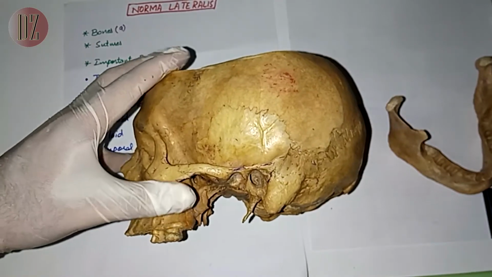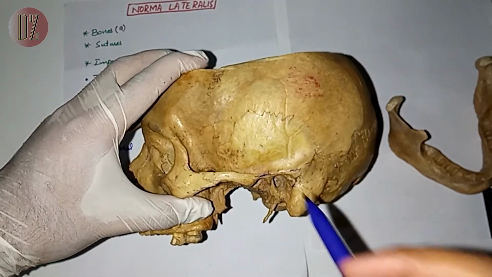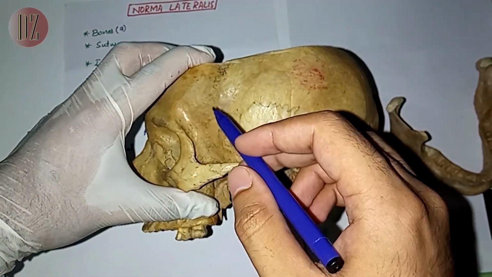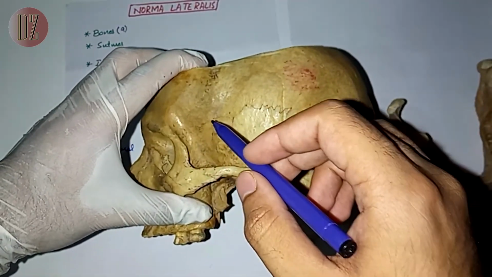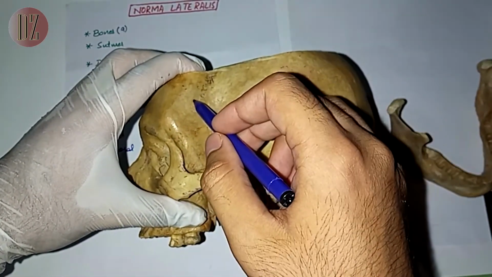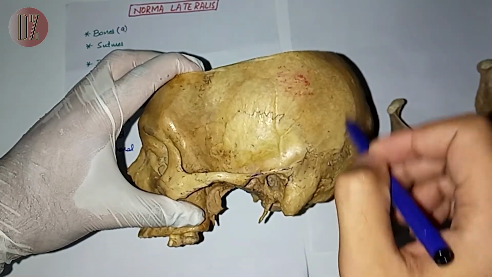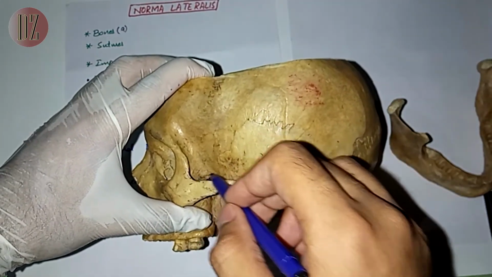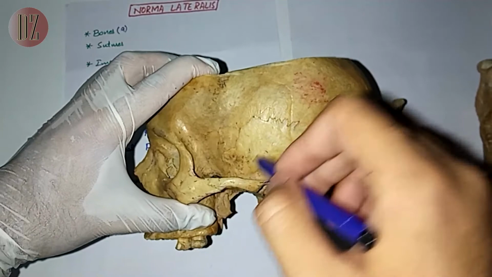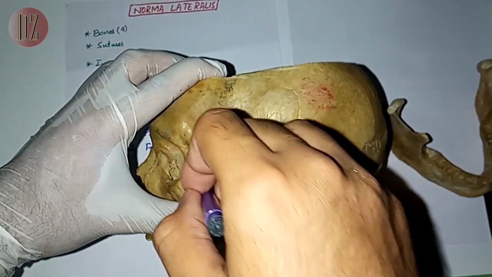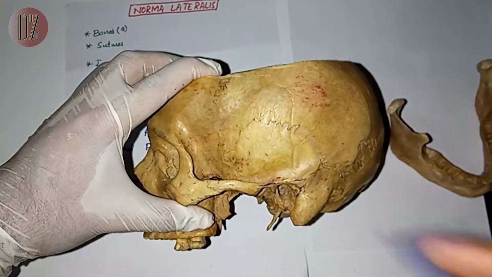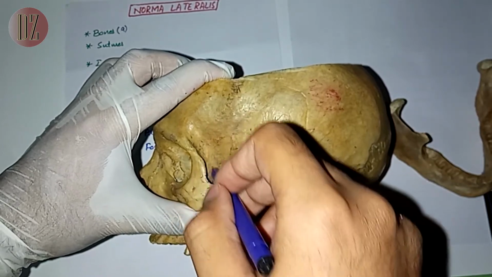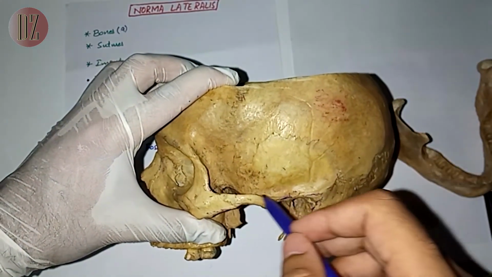Next feature is the temporal fossa. It itself is a lengthy topic. Now we will briefly introduce it here. Temporal fossa is bounded above by the superior temporal line. Superior temporal line forms the upper boundary, and inferiorly the upper border of the zygomatic arch bounds the temporal fossa, and anteriorly the temporal fossa is bounded by the frontal process of the zygomatic bone and the zygomatic process of the frontal bone. These are the boundaries of the temporal fossa.